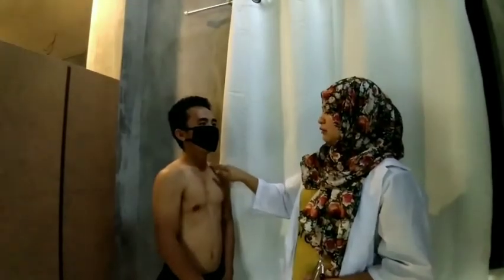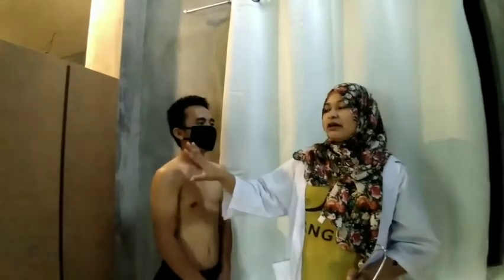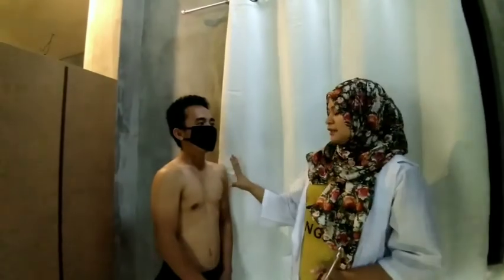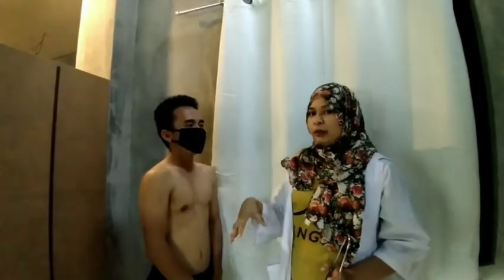Note that this is the right lung and this is the left lung, and the right lung has 3 lobes: the right upper lobe, right middle lobe, and right lower lobe. Unlike the left lung, which has 2 lobes, the left upper lobe and the left lower lobe.